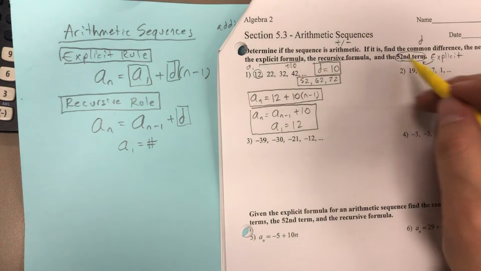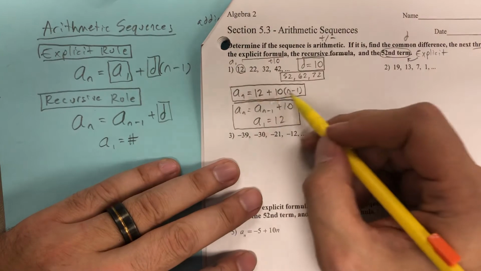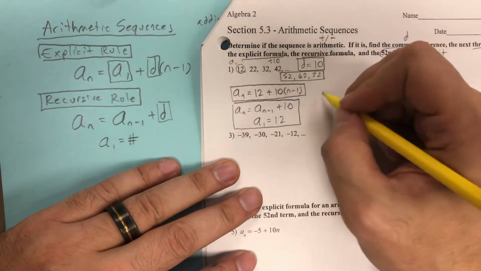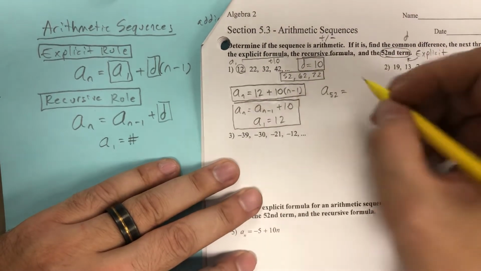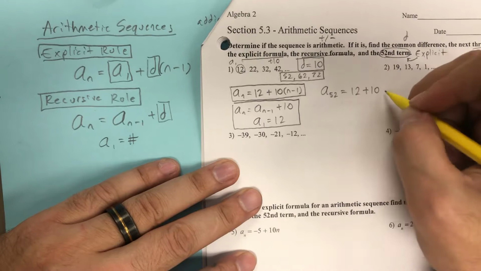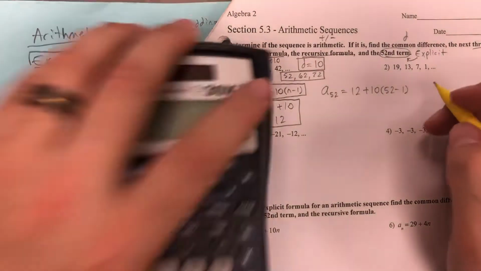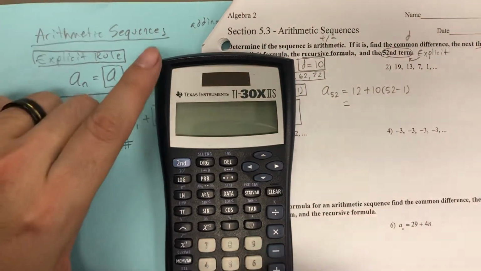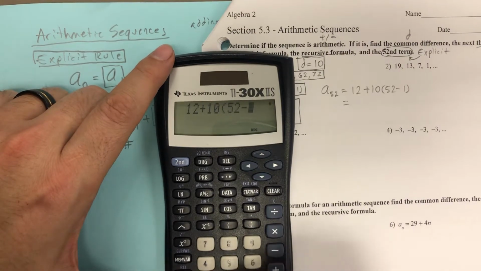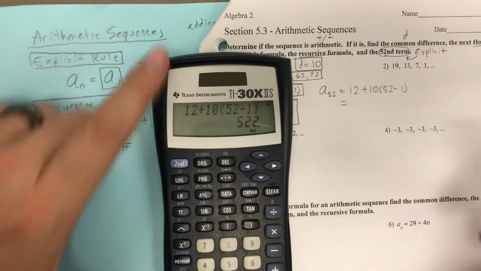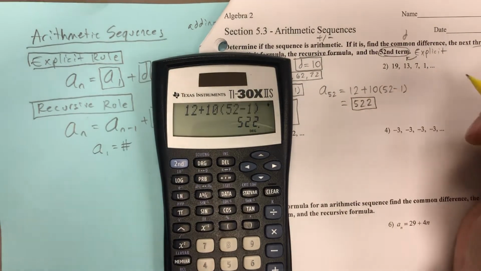Now the last thing I need to do is find the 52nd term, and for that I use my explicit rule. So I go over to my explicit rule that I made, and I just plug in 52. So the 52nd term, A52, is equal to 12 plus 10 times 52 minus 1. And that's all calculator work at that point, right? So it's going to be 12 plus 10 times parentheses 52 minus 1. Enter, and I get 522. So that is my 52nd term.